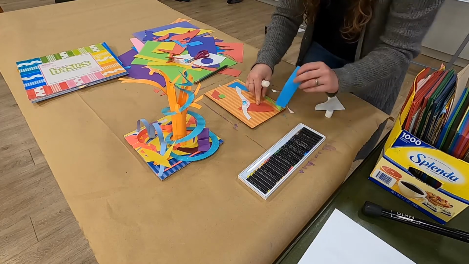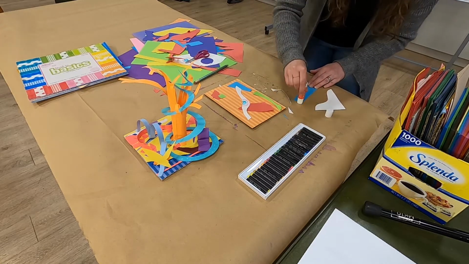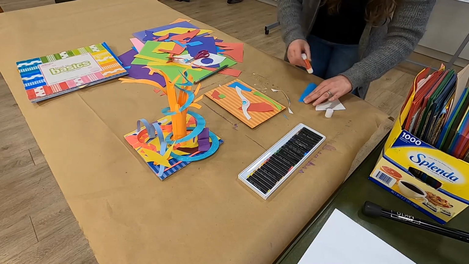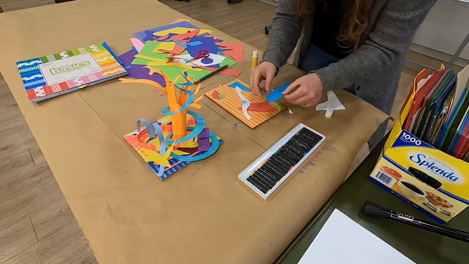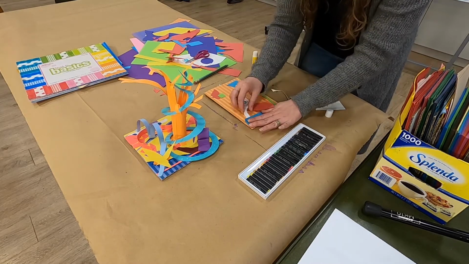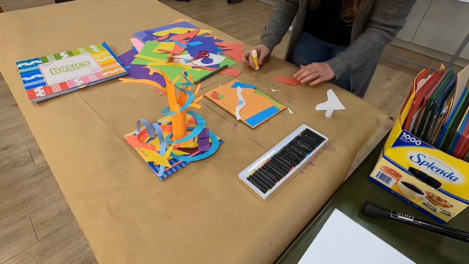So let's start with the farthest back. When you glue, make sure that you have a table cover or a paper underneath it so you don't get glue on the table. Set this down here. Then my red shape on top of that.